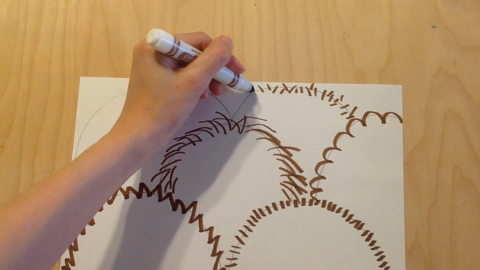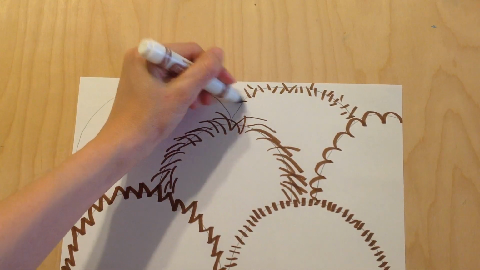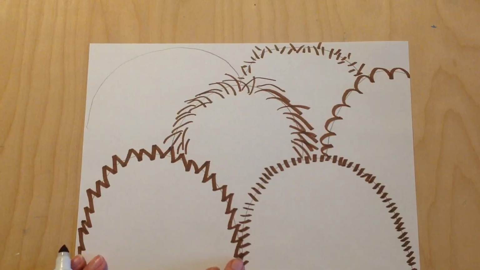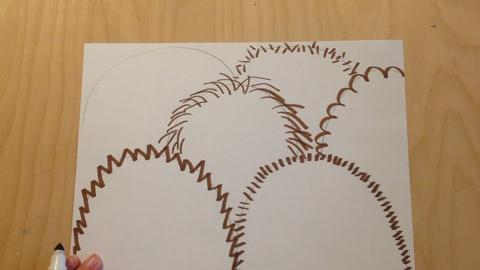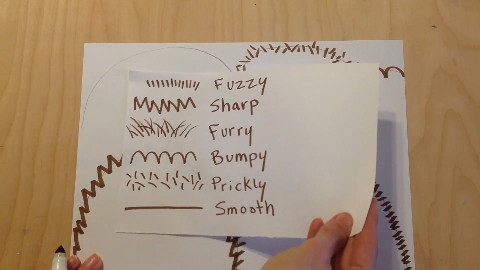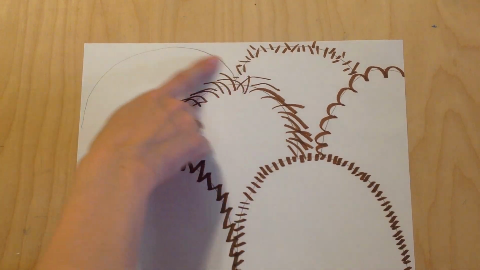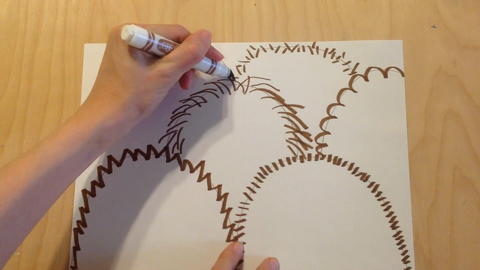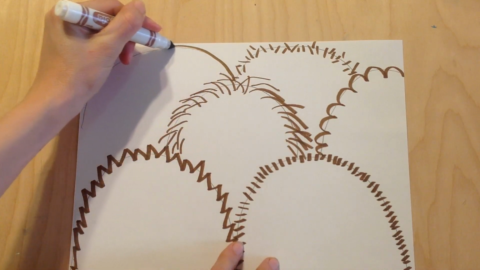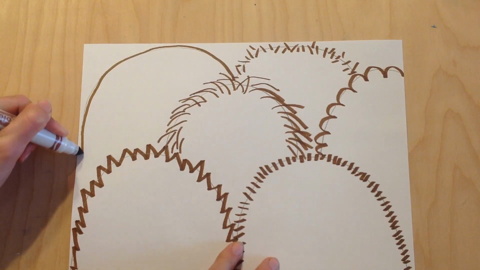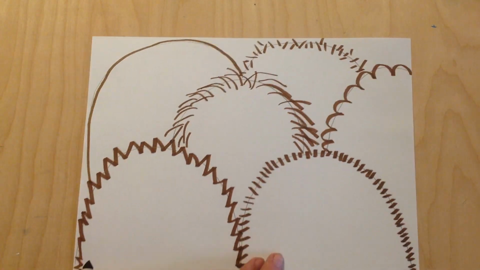They're poking out. And my last monster is going to be smooth. So I'm going to trace over this line. And keep it pretty straight so that it makes it smooth.